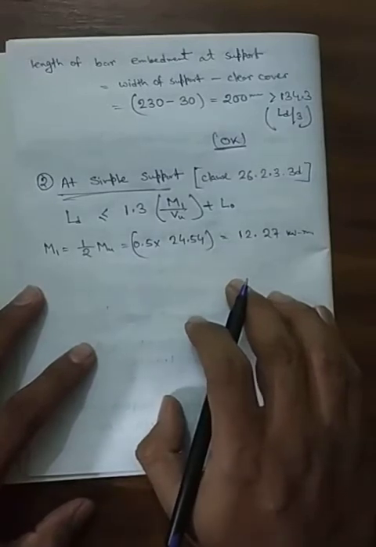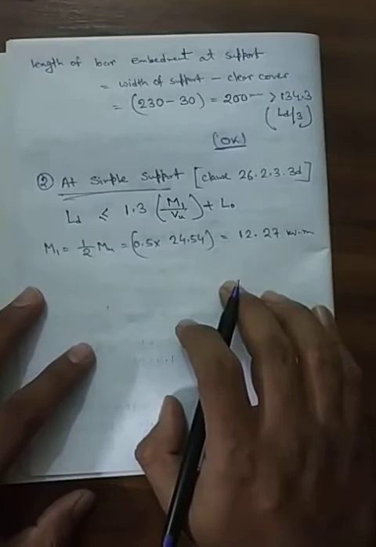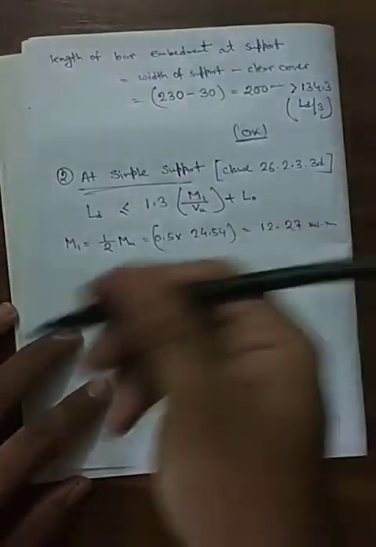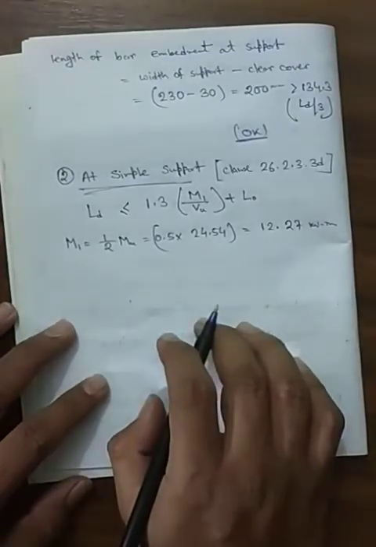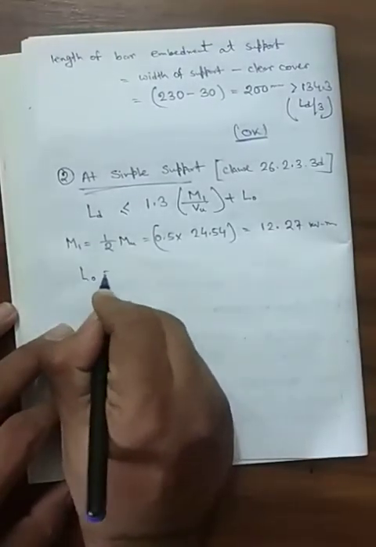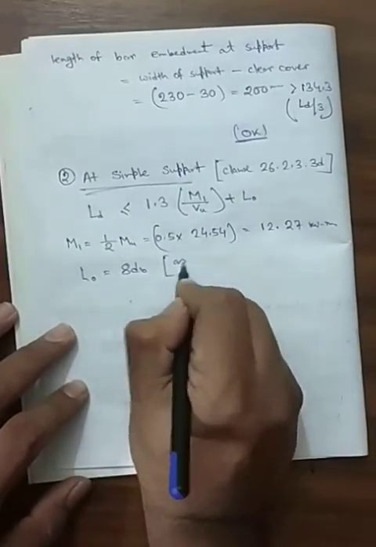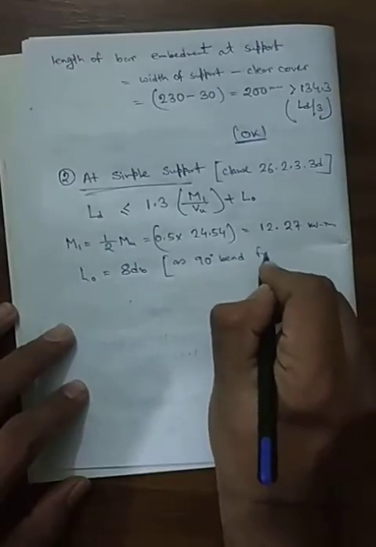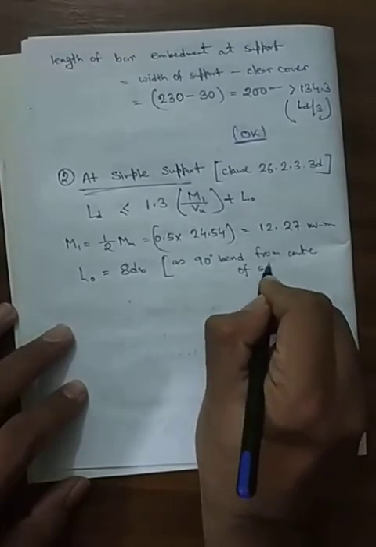For a 135 degree bend, a 90 degree bend, or a 75 degree bend, the values of L0 are different. In case of a 90 degree bend at the support, the reinforcement is bent at 90 degrees, so we can say our L0 is 8 dB, from the center of the support.